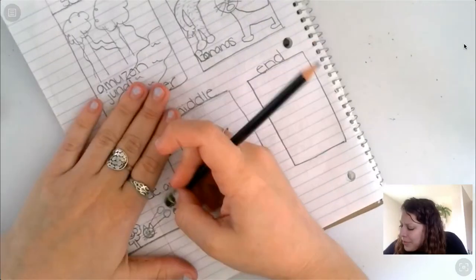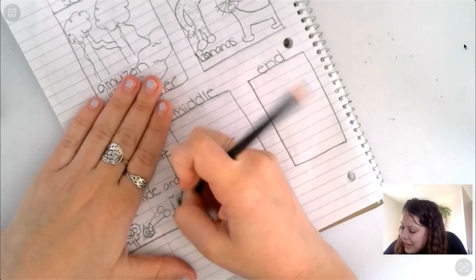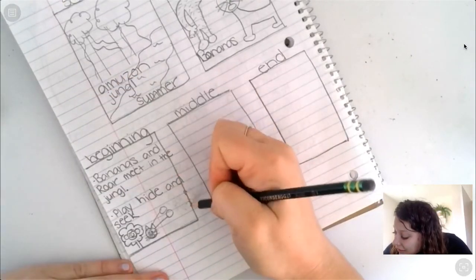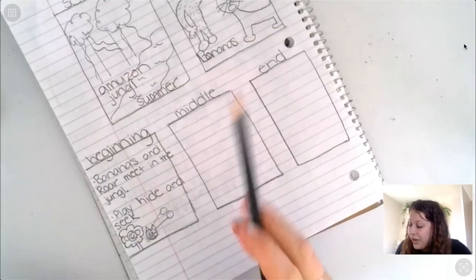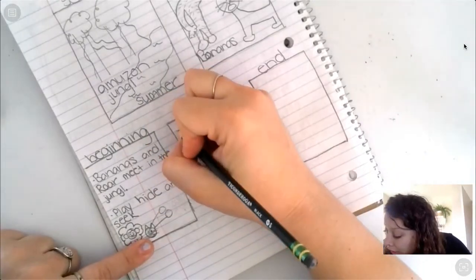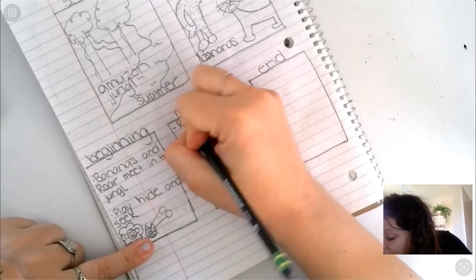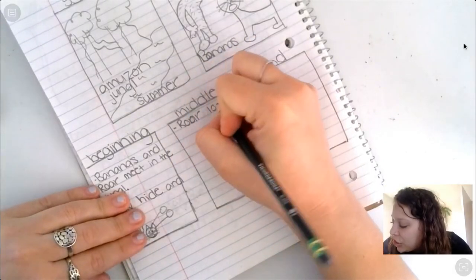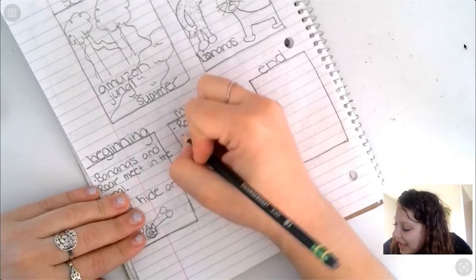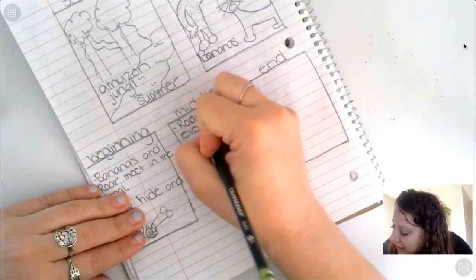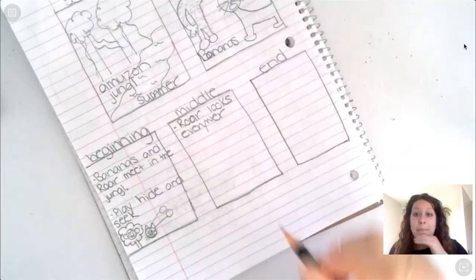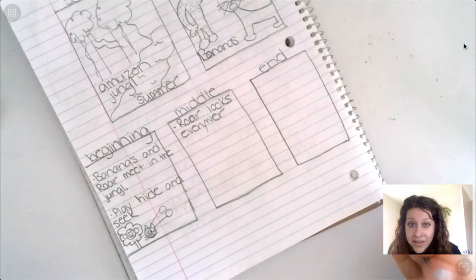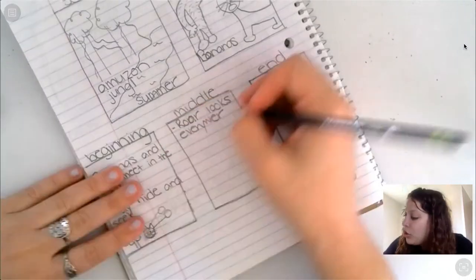Actually, that's what's happening in the middle of the story. In the beginning of the story, they decide to play hide and seek. And then in the middle of the story, Roar is looking everywhere. But here's the problem. He can't find Bananas. That's a problem.